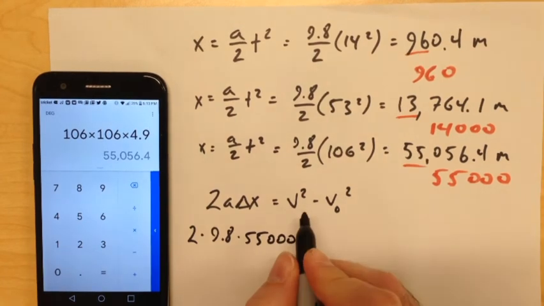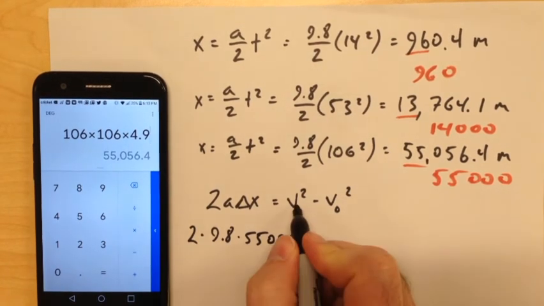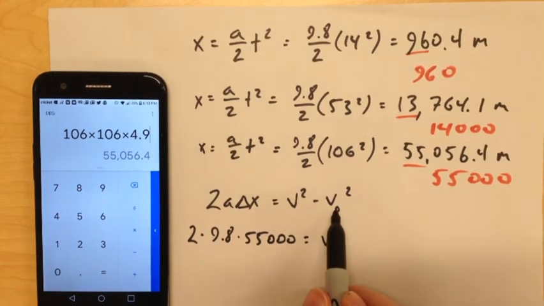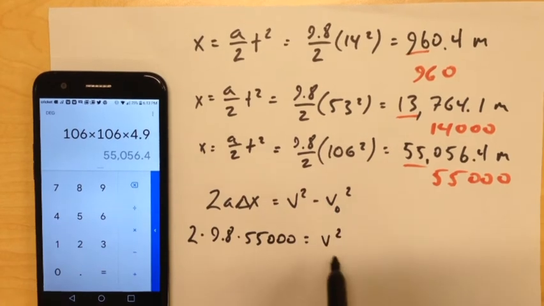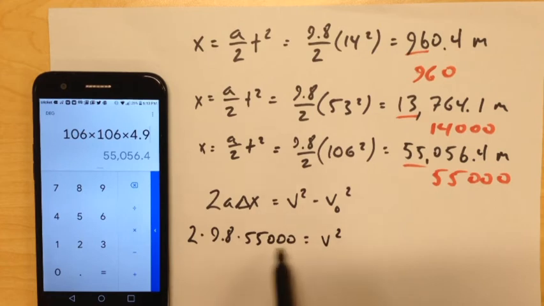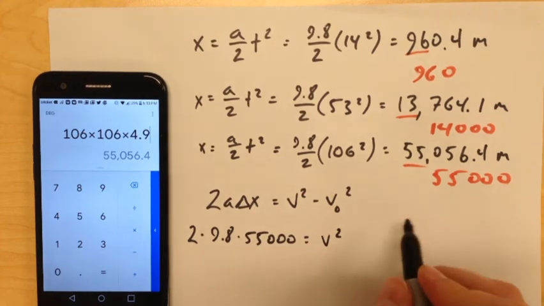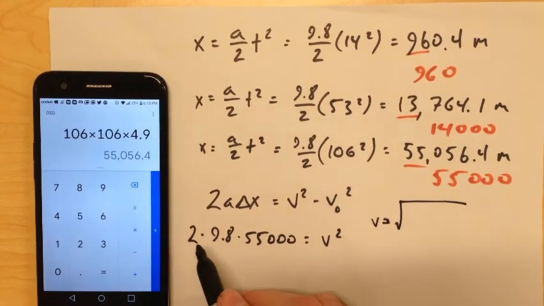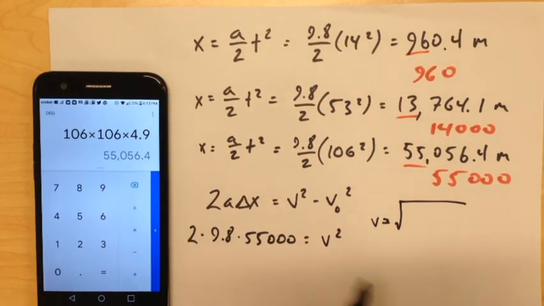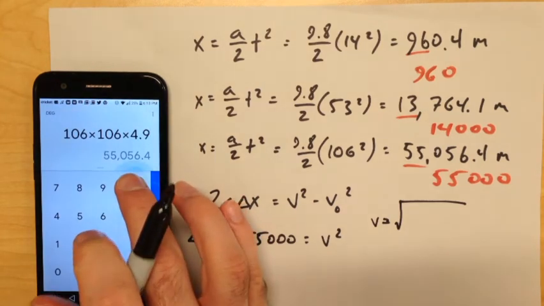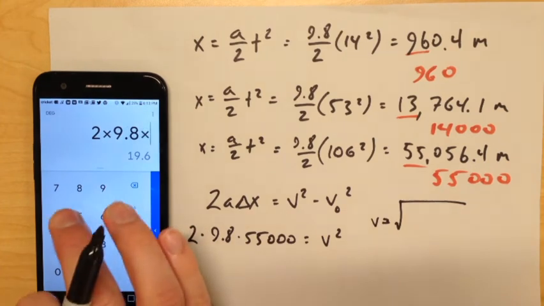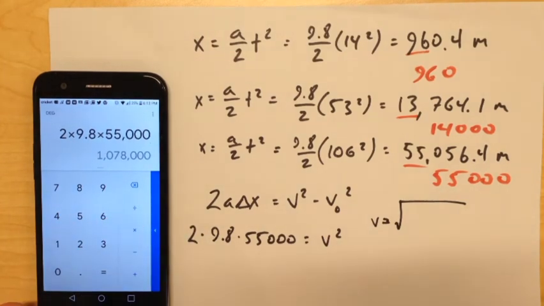And this is equal to v squared minus v0 squared. V is what we're looking for. And this is really very fortunate for us because v sub 0, well, that's 0 right there, so I can just leave that alone. So I just need to multiply all that together and take the square root. V will equal the square root of 2 times 9.8 times 55,000. 2 times 9.8 times 55,000.